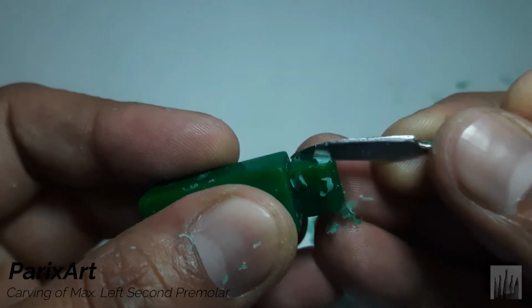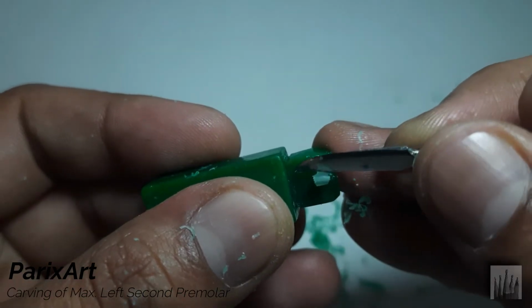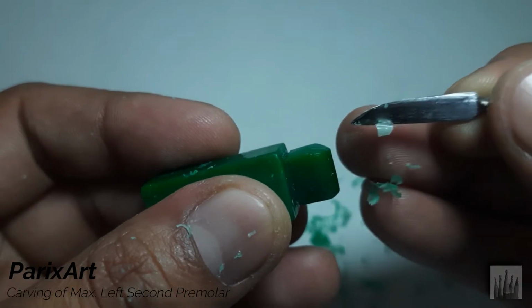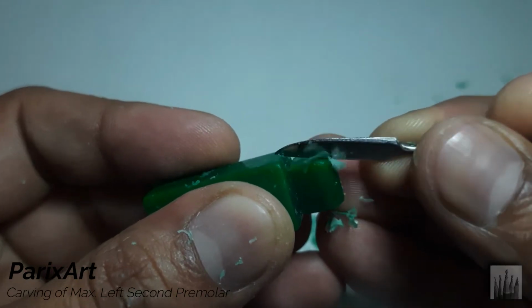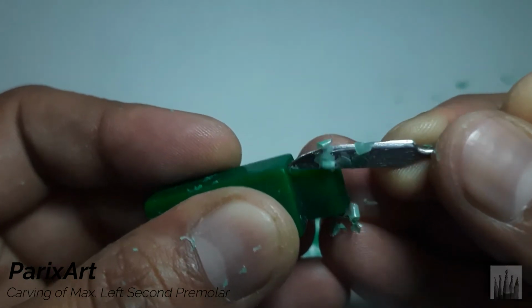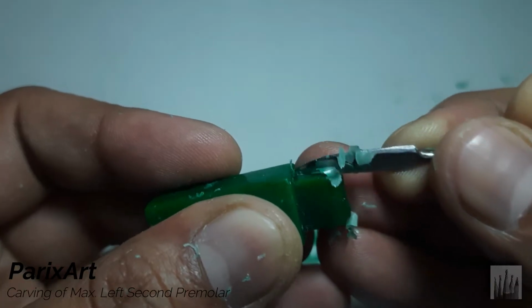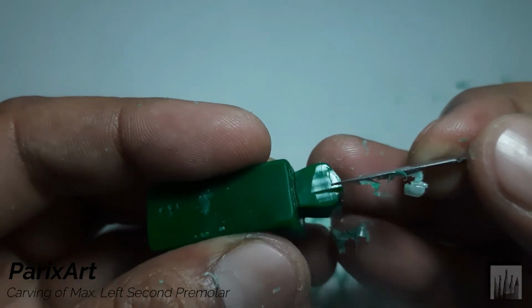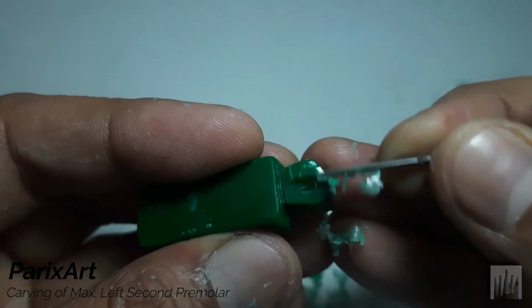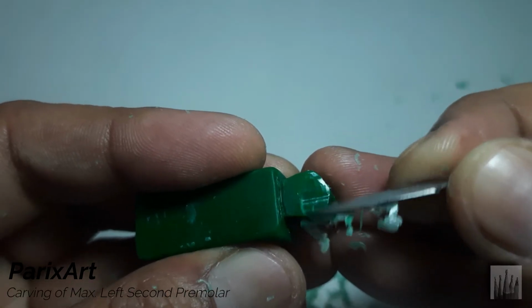Maintaining the angle of the carver blade to carve the slope till the crest of the contour at the junction of cervical and middle third. Run the carver straight and evenly. Don't develop these kind of bumps. If you develop these, just gently work to make them even.